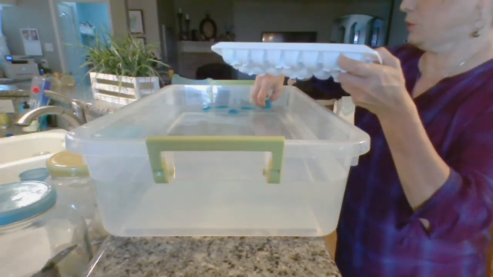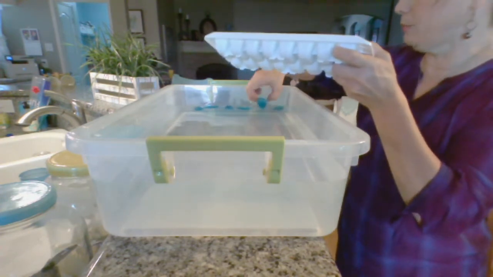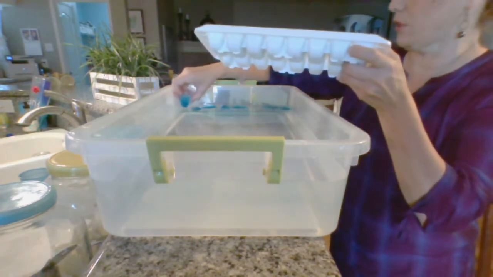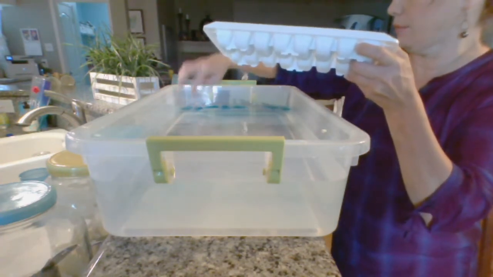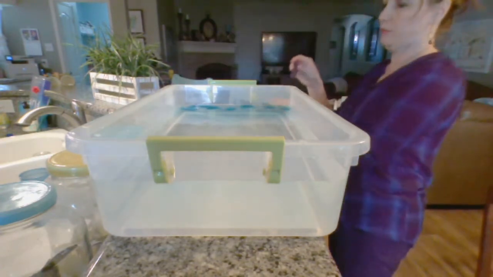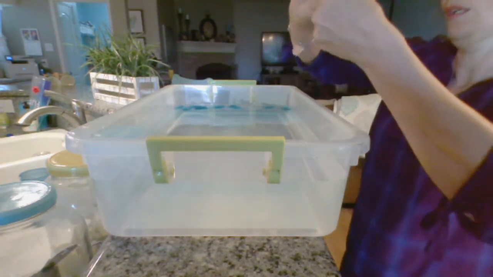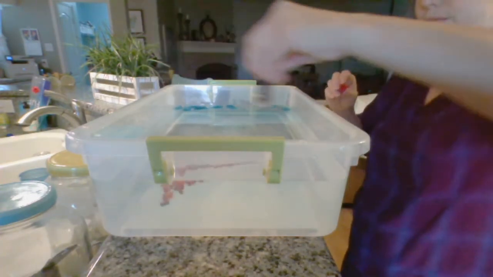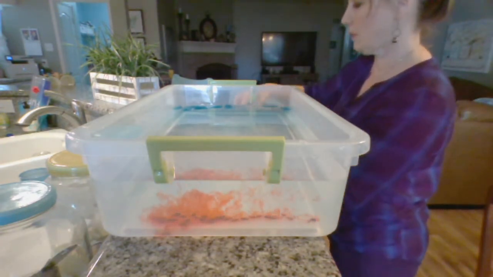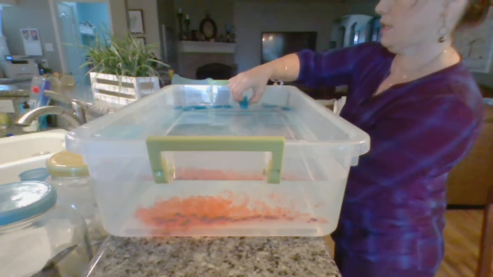All right, and I want you to watch. I'm going to try to not move the water. You need for the water to be still. You do not need to stir it. It needs to be completely still. Now I'm going to put some red drops on this other end, and we're going to watch what happens. I'm going to add some more ice cubes.